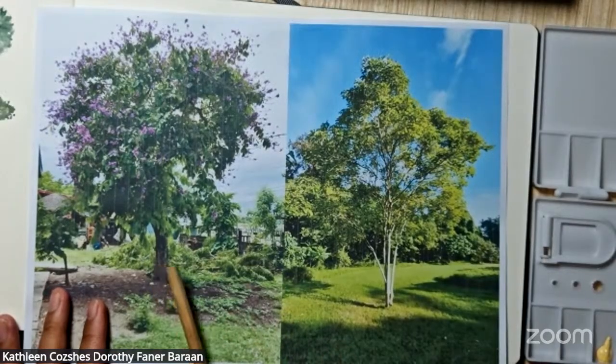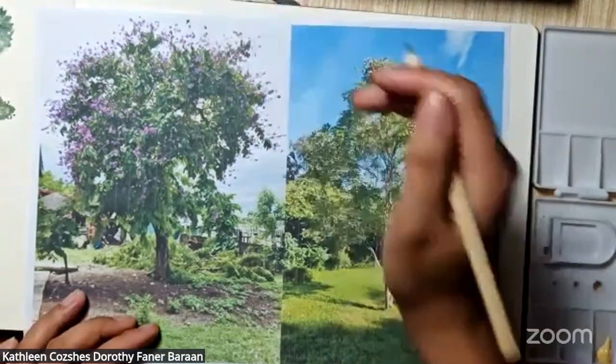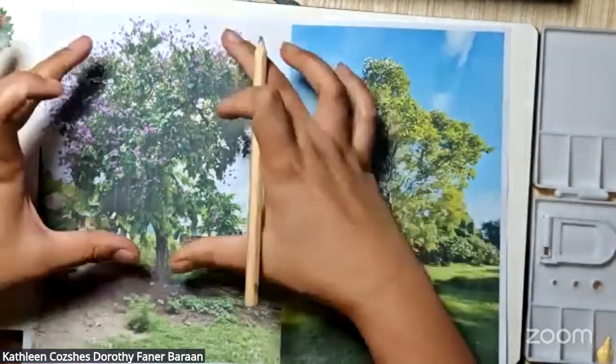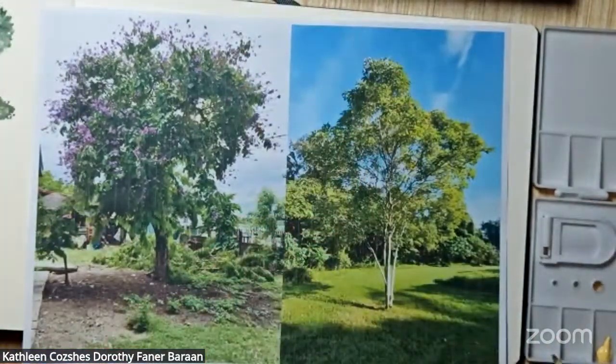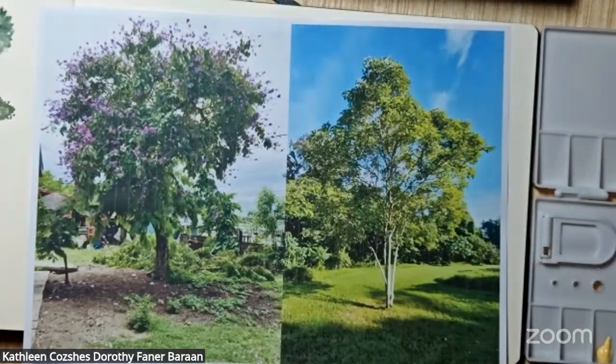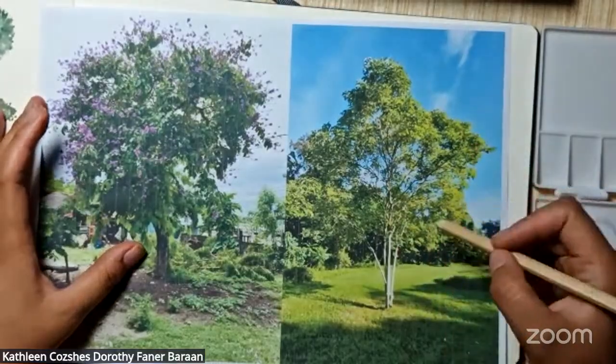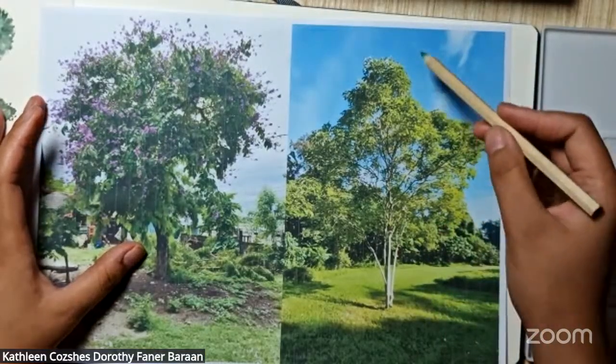Let's talk first about why I chose these photos. I'm able to see the whole tree, with the crown plus the trunk showing. Notice how in both of these trees, you can trace out a general shape.